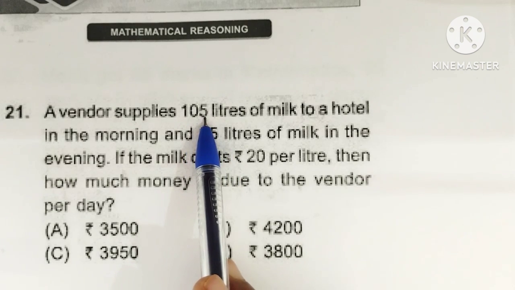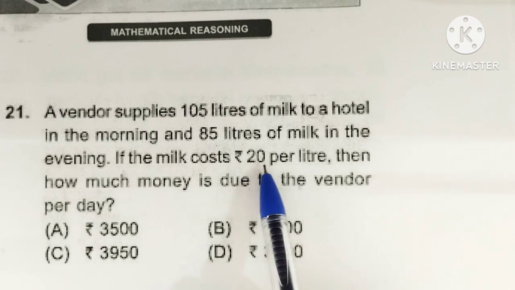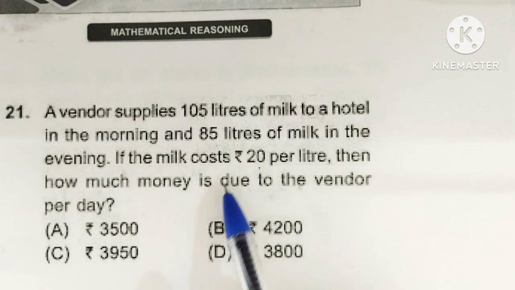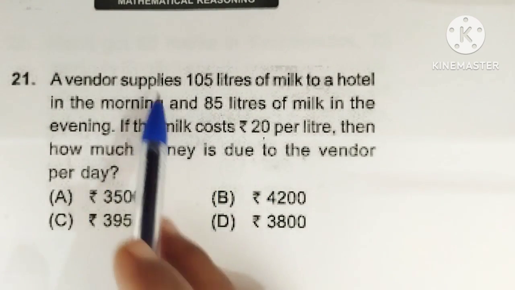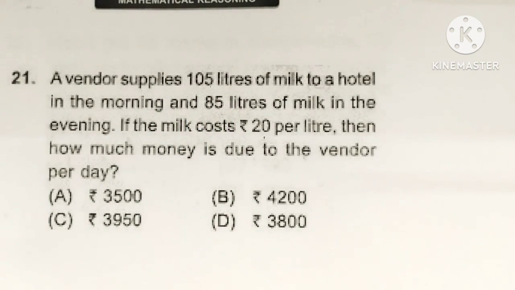Morning 105 liters and evening 85 liters, and the cost of 1 liter of milk is 20 rupees. We have to find how much money he earns per day. So first we have to find how many liters of milk he supplies in a day.